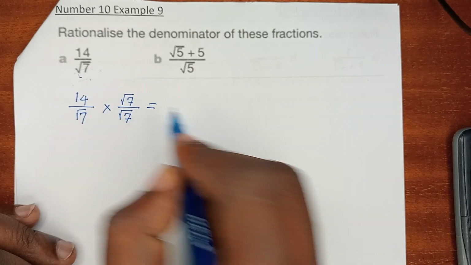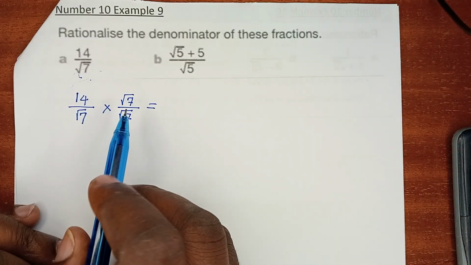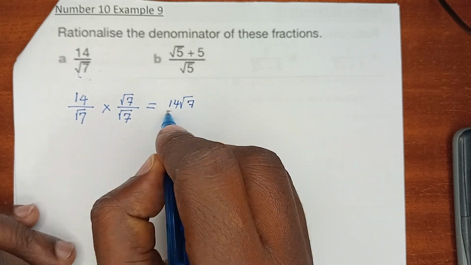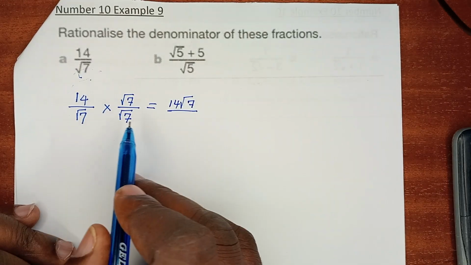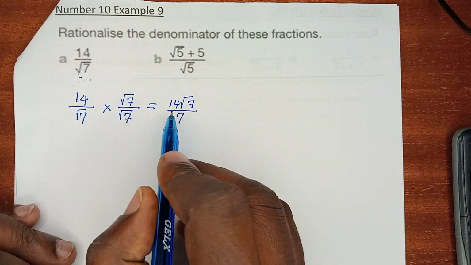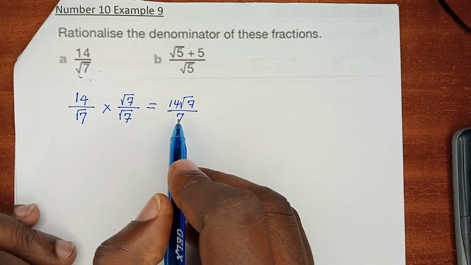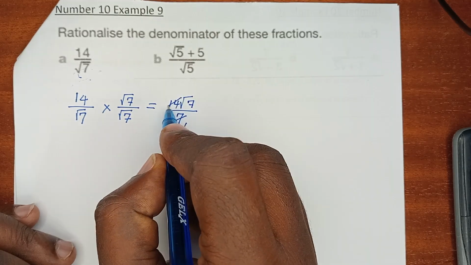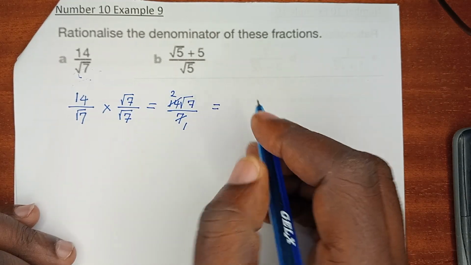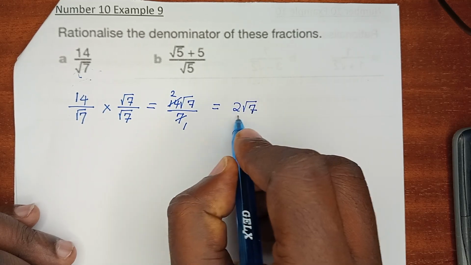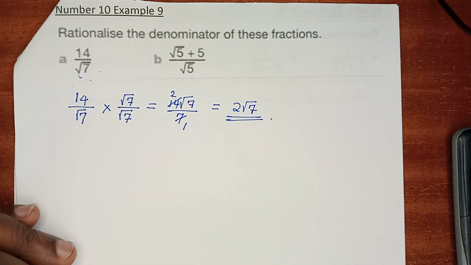And this gives us now 14 times root 7, which is simply 14 root 7, all over root 7 times root 7, which is simply 7, the way we know. And we have a rational part, and now the denominator is rational. 7 ones are 7, 7 twos are 14. So our final answer becomes 2 root 7, and that is it. 2 root 7 over 1, it remains that way.